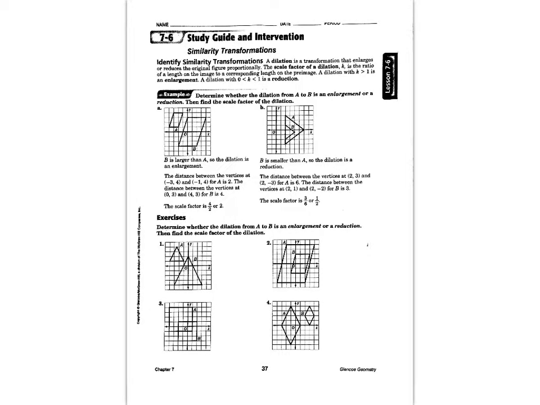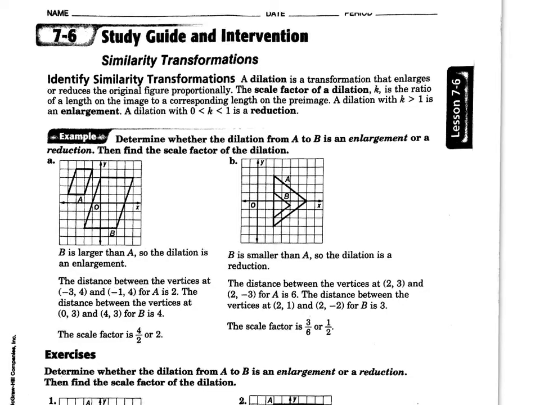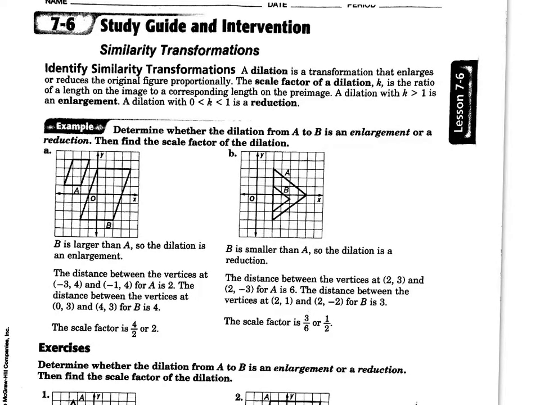Okay, 7.6, similarity transformation. All we've been doing is similarity. All we're adding here now is the aspect of what is a dilation. So we've talked about similar. Similar is same shape, different size. A dilation is just taking a shape and either reducing it or enlarging it.